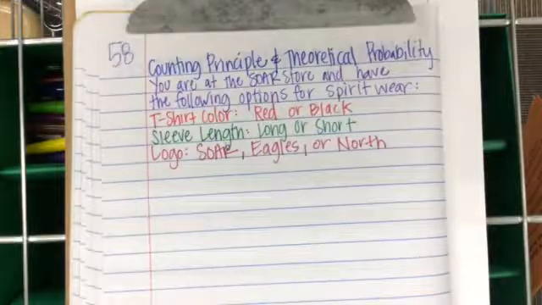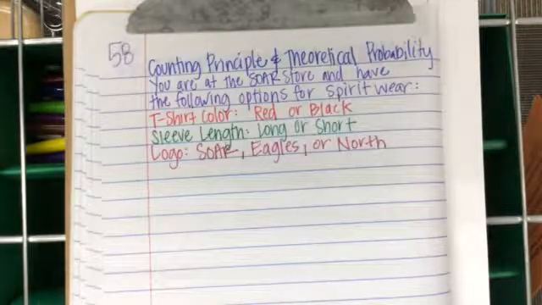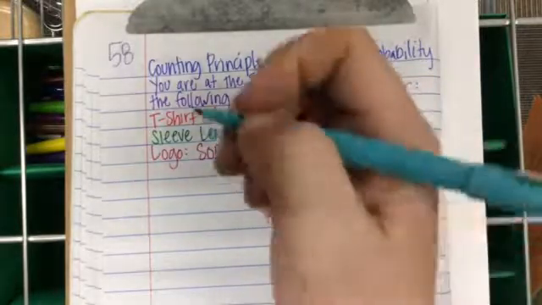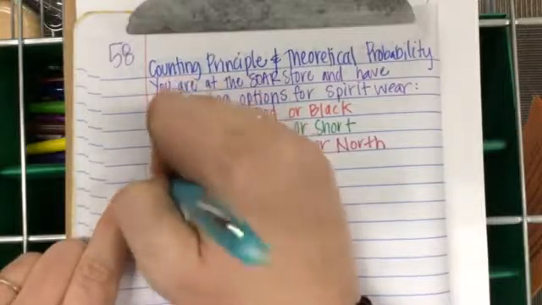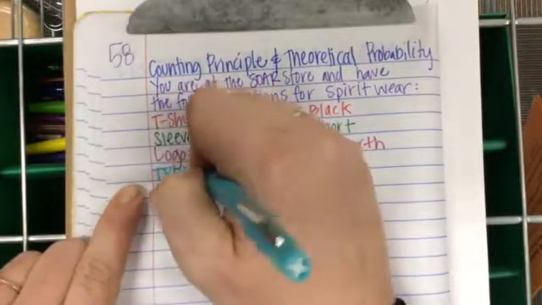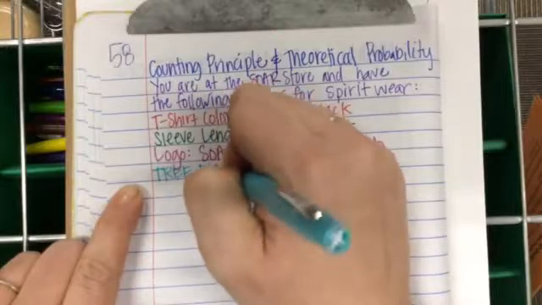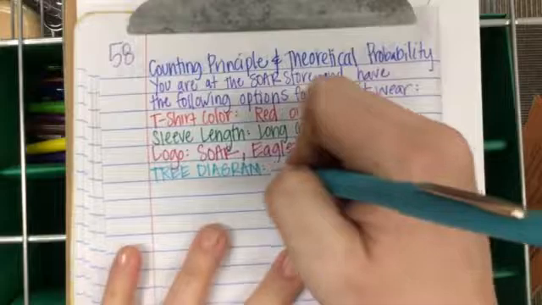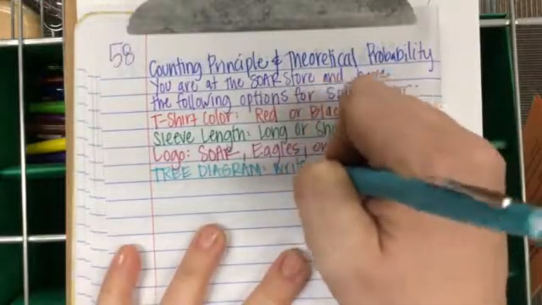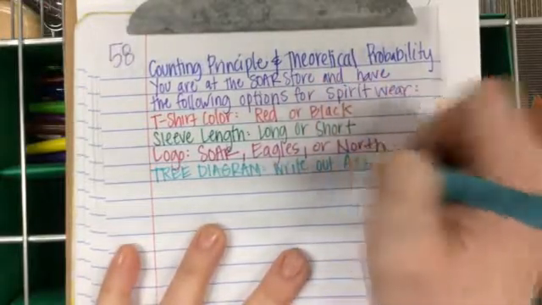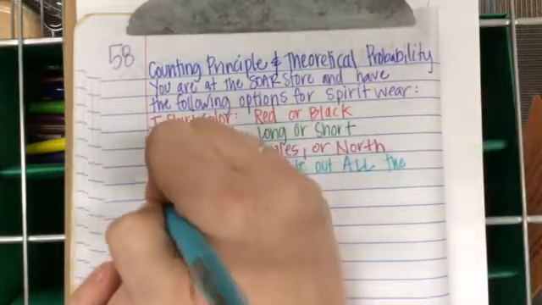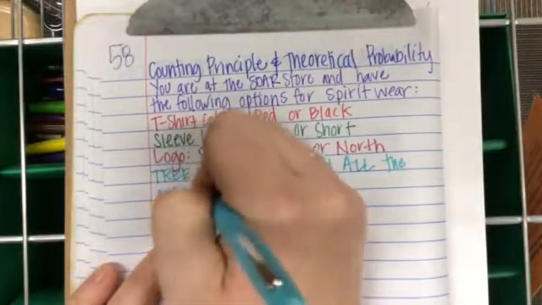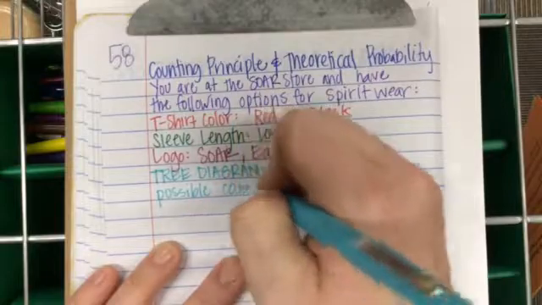So I'm going to pose the question to you. Let's figure out all of the different combinations of shirts you could buy. How many different shirts are there that you could purchase at the SOAR store? So to do this, we make a tree diagram. And a tree diagram is when you write out all the possible combinations.